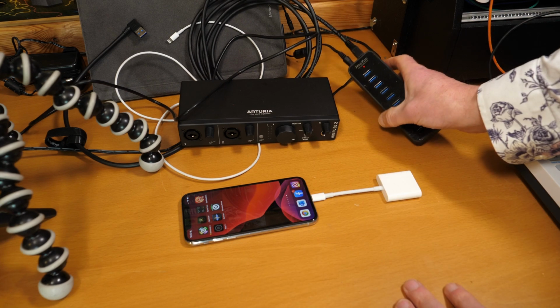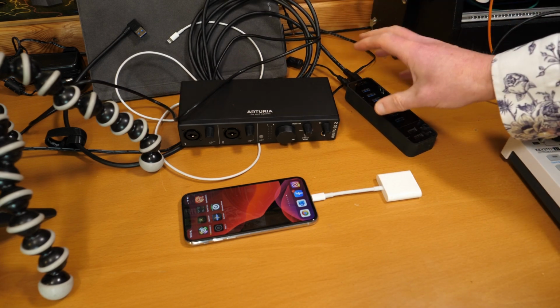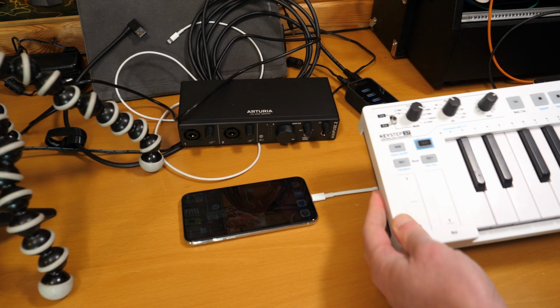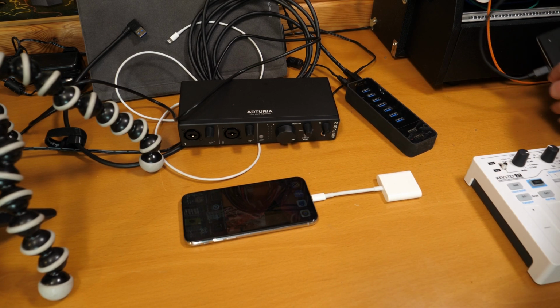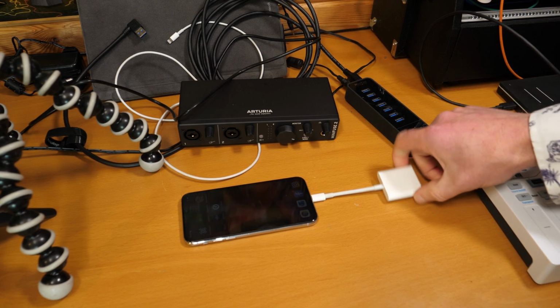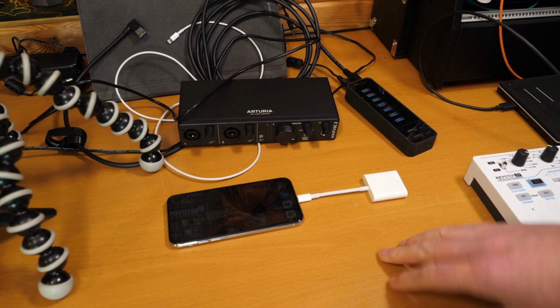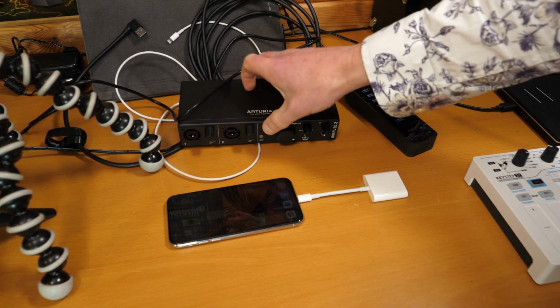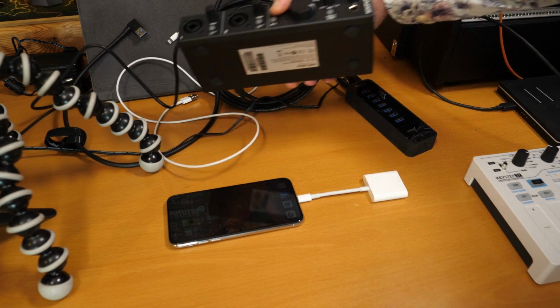But the beauty of the hub is that I can plug anything that's class compliant into here: audio interface, MIDI keyboard, weirdo MIDI keyboard, and have that all go into the single port, and it's all just going to work. That's the plan, right? So let me just show you how to do that, because I find that sort of thing interesting.